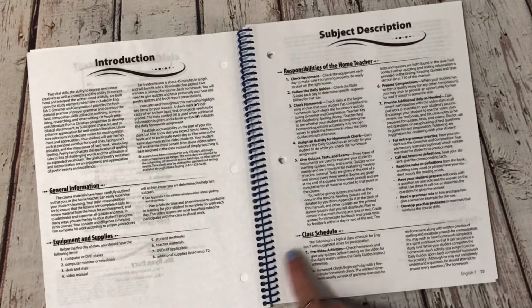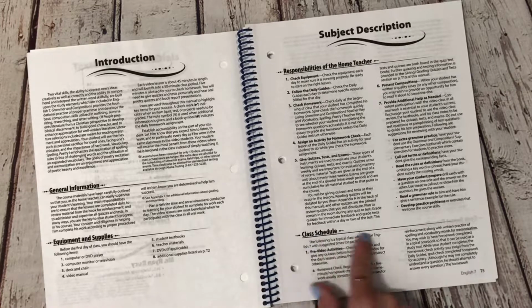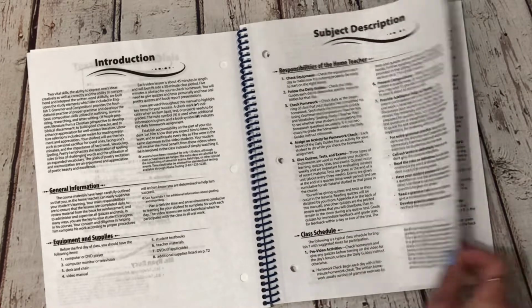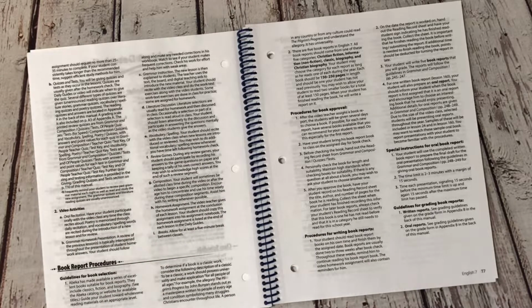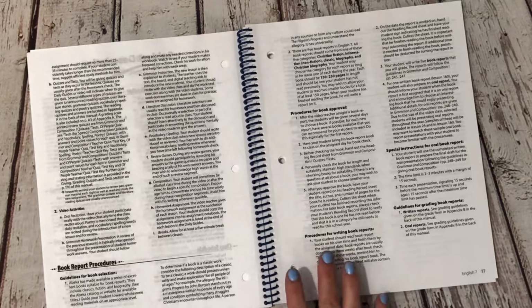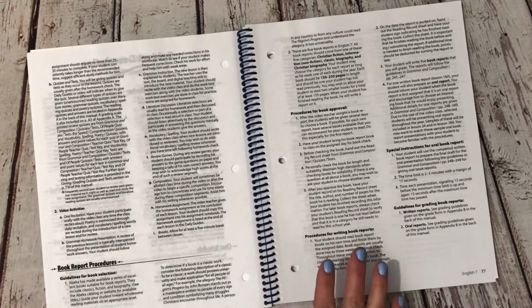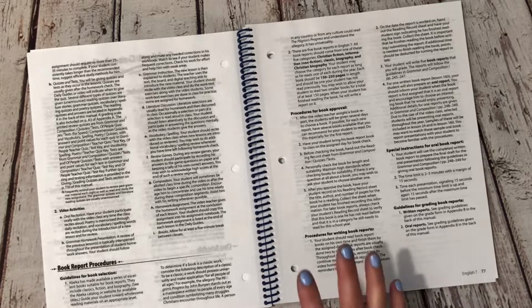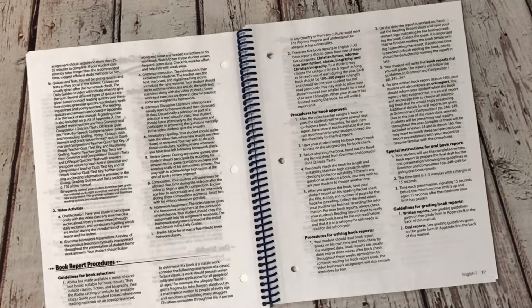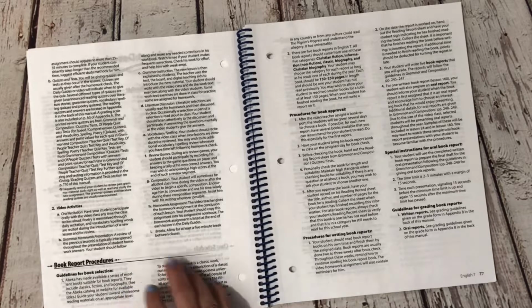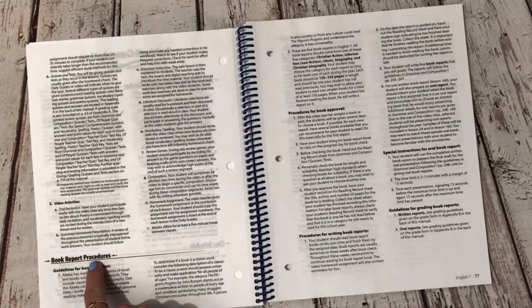Here is the class schedule. It just breaks down pre-video activities. And then you just want to honestly read everything out of this book because it's super helpful, especially if you're new to Abeka or homeschooling in general. It's very, very helpful. And then this is about video activities. Down here on the bottom left, you're going to see book report procedures.